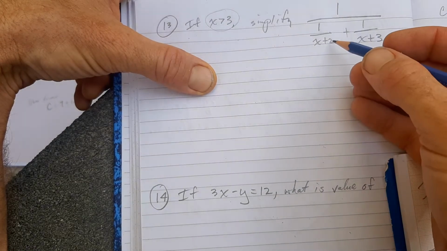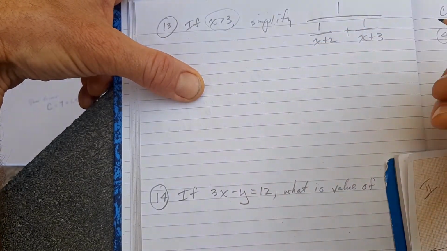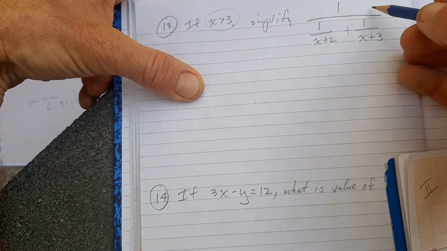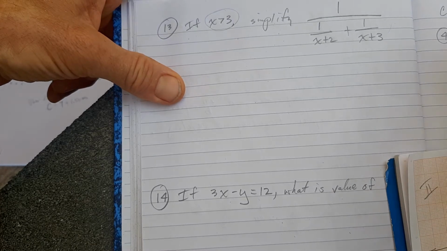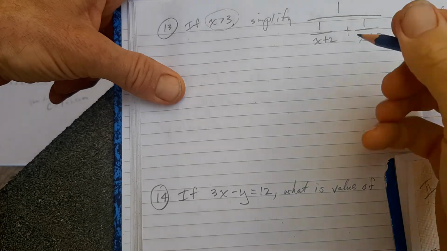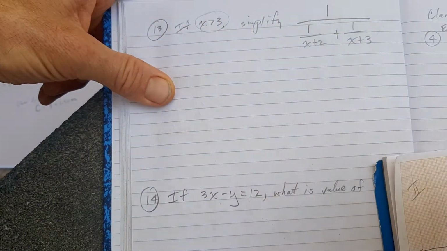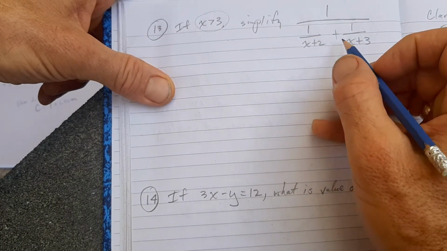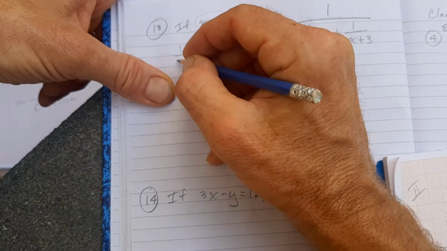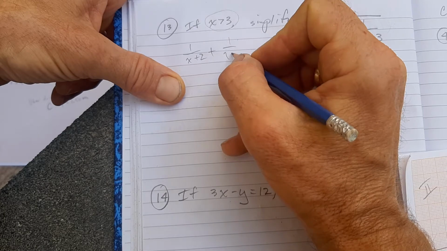But how do you add this part on the bottom? So you're just going to simplify this, because you don't want fractions on top of fractions. I mean, that looks pretty weird, right? So you want to get it to looking like something that doesn't look weird, or looks weird in a different way, you know? You don't want fractions on top of fractions, unless you're really weird and you like doing these problems. So how do you add 1 over x plus 2 plus 1 over x plus 3?